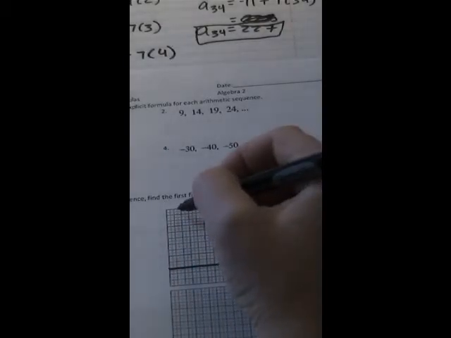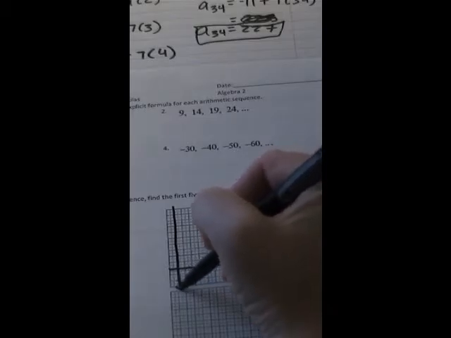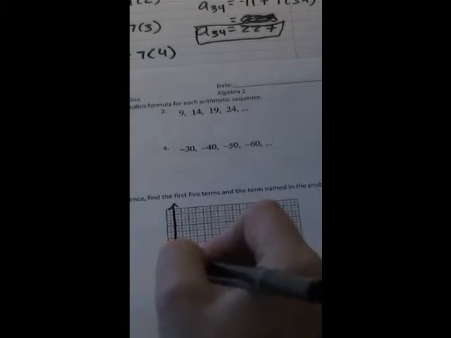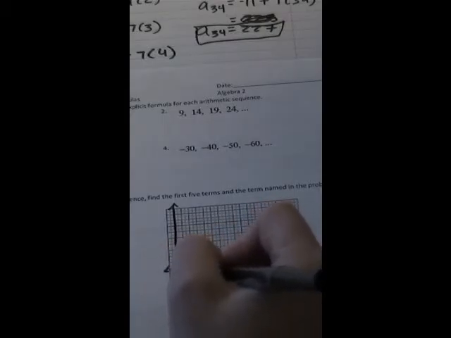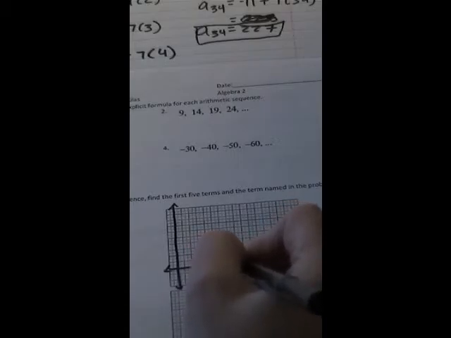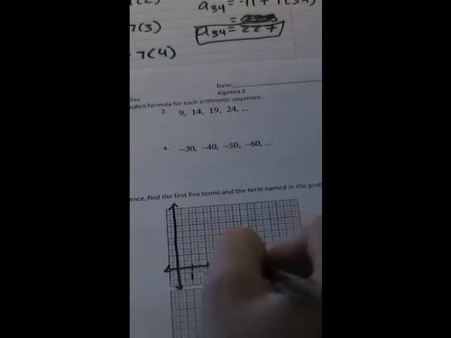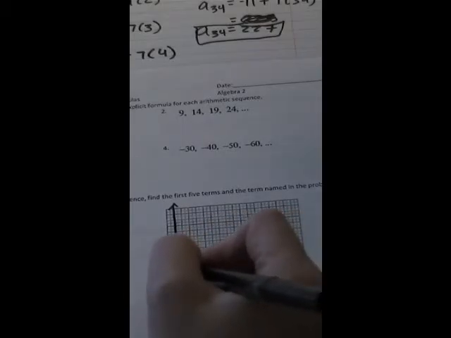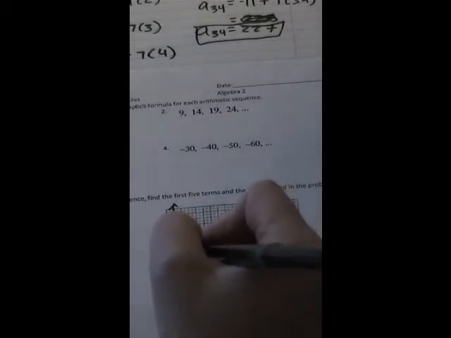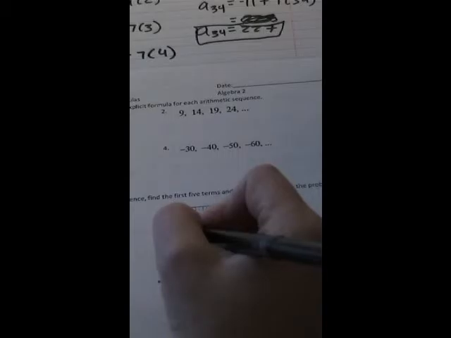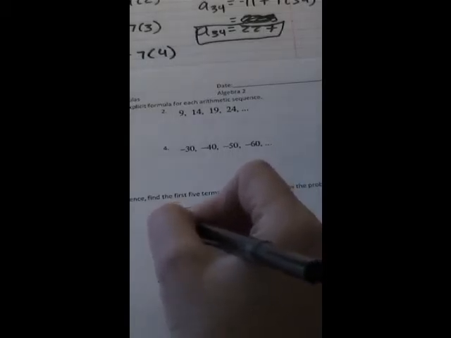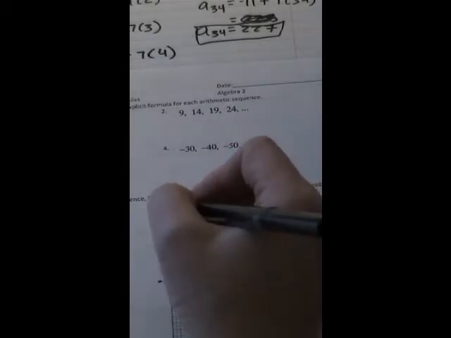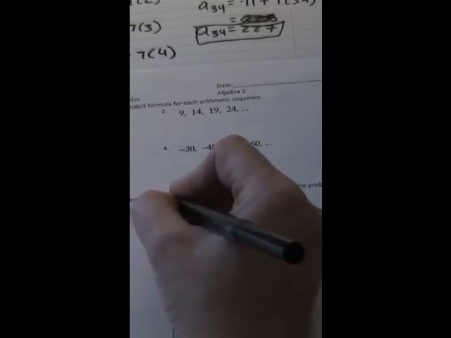Alright, so I'm going to create my x-axis here, a y-axis here, and I'm going to skip a line, so 1, 2, 3, 4, 5. And then over here, I'm going to count by fours. So this would be -4, 0, 4, 8, 12, 16, 20. I've got to go all the way to 24, so I'm just going to add a line up here for 24.